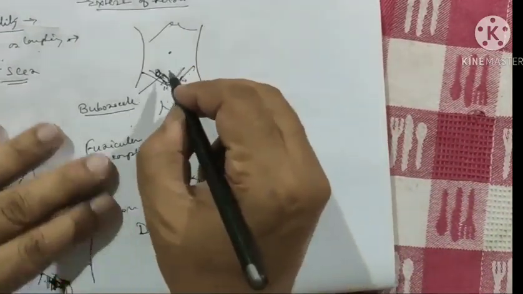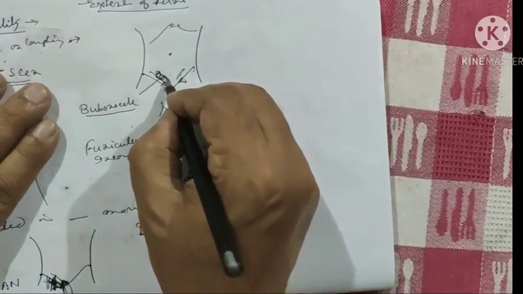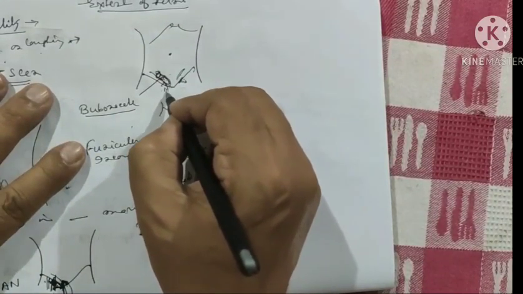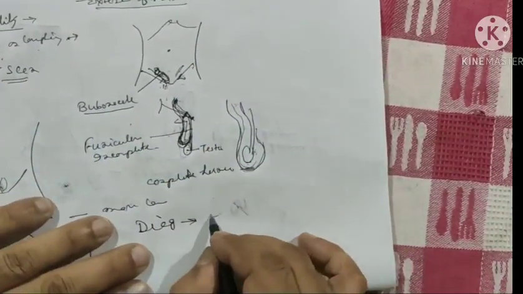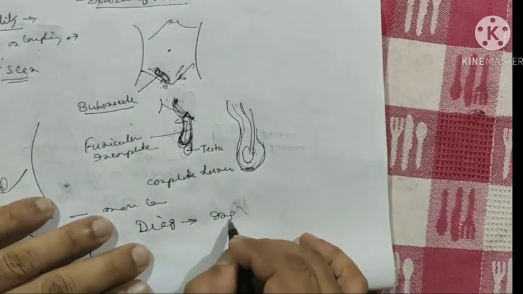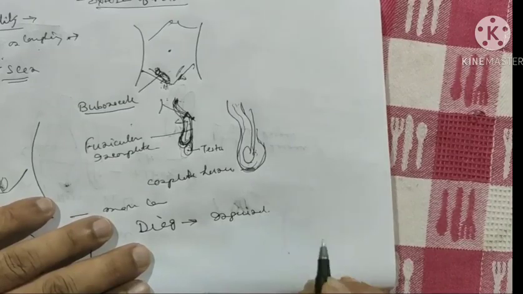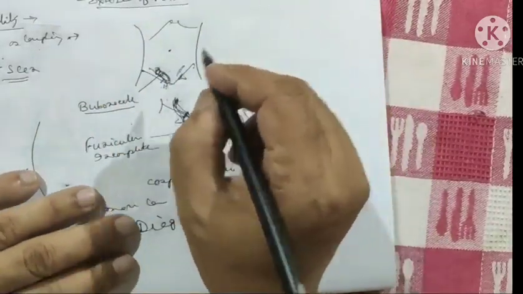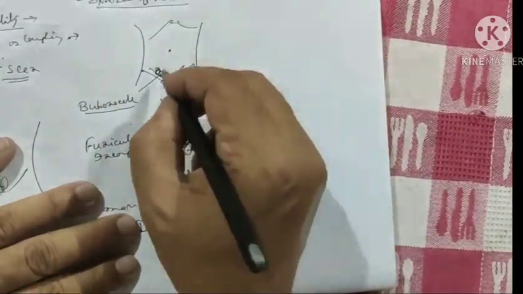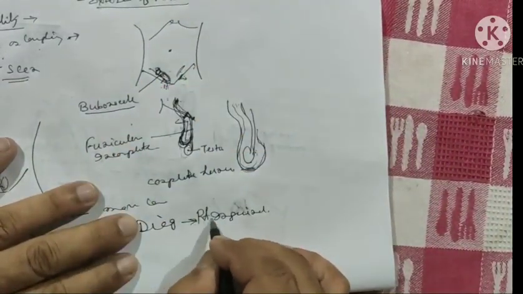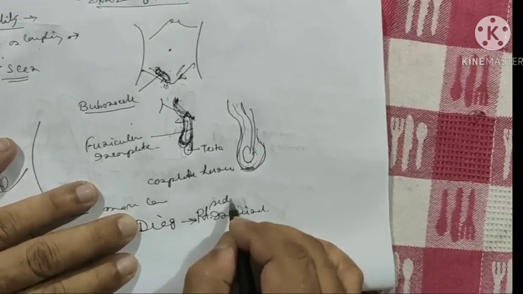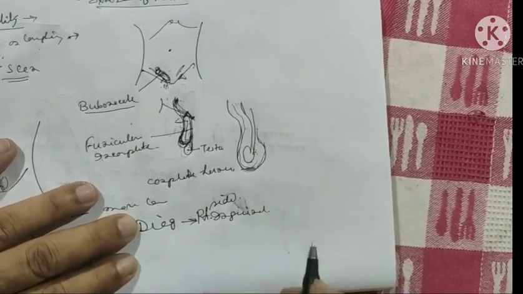So your diagnosis: first of all, whether it is an inguinal hernia or a femoral hernia or an obturator hernia, what type of hernia it is. First of all, it should be an inguinal hernia. And which side, right or left? If it is right, you should write right-sided inguinal hernia.